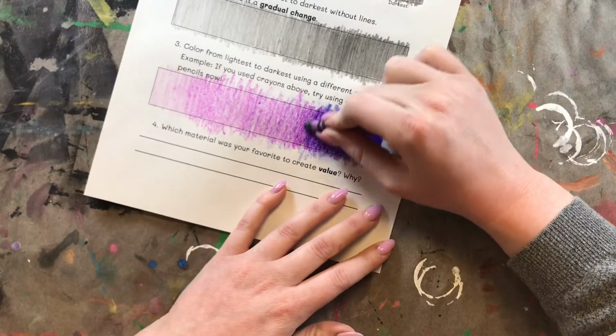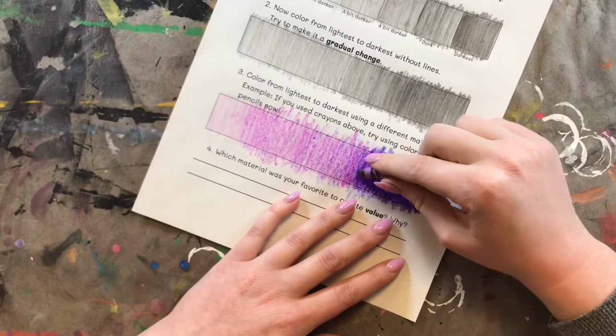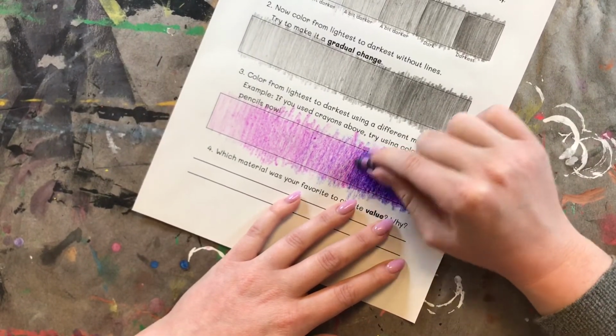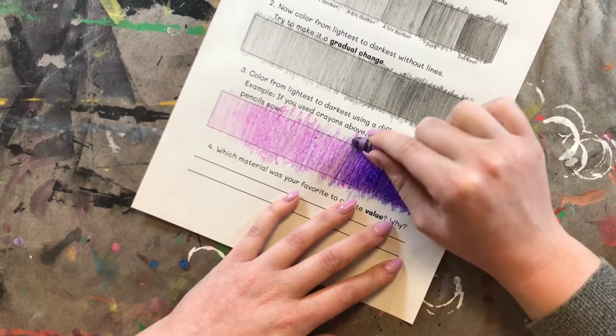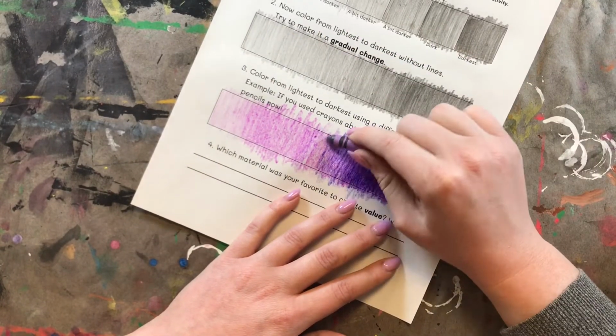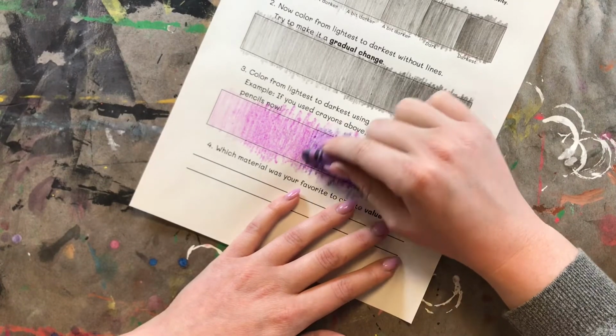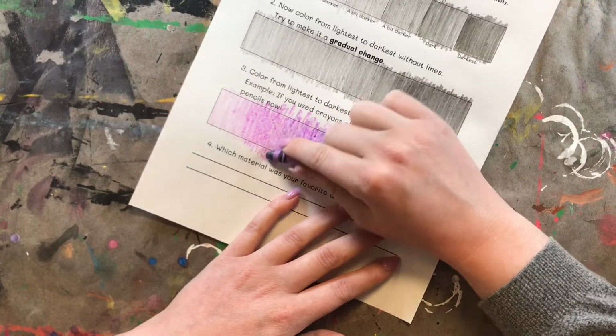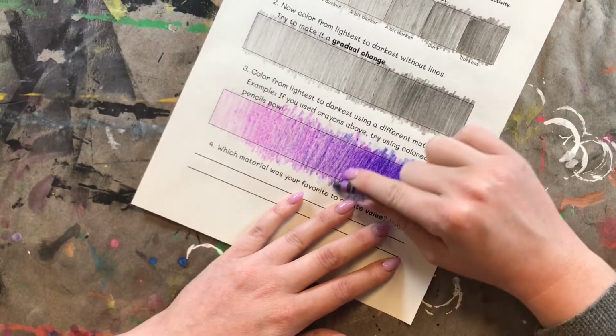So even though I'm getting up to my lightest area, I am just not pressing down as hard, and that's already made my shadow a lot darker over here. When you're trying to blend shadows or colors or highlights, midtones, the key is to doing lots of layers. So I went in with a base layer here, and now I'm going in with other layers of darker colors to really blend those together.